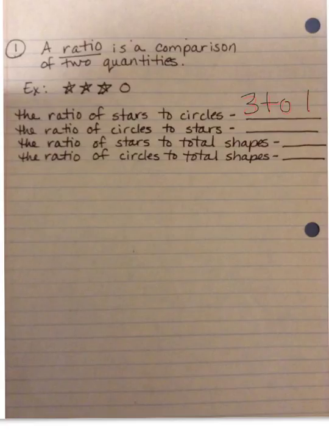The ratio of circles to stars, however, if I say the circles first, I have 1 circle and I have 3 stars. So the ratio of circles to stars is 1 to 3. But I can also do a ratio of stars to the total number of shapes. So I have 3 stars and 4 total shapes.